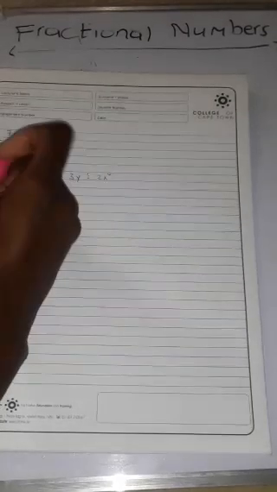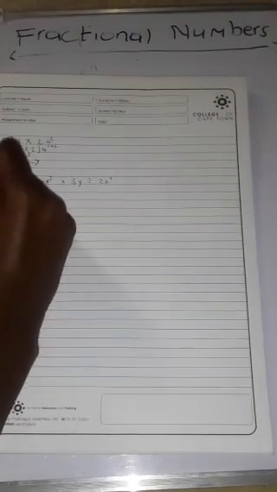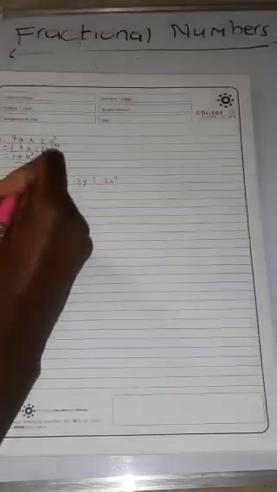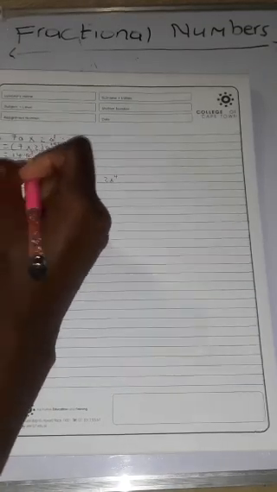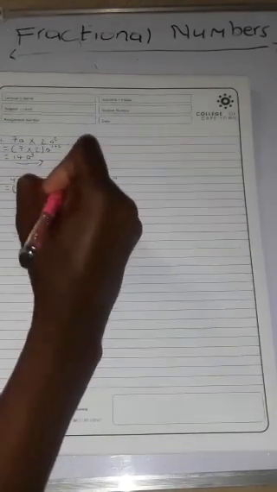Okay, solve it. So we're going to write again the equal sign. Then you start by putting in open bracket. Then you put 4 times 6 times 3 divide 2, and then we close the bracket.